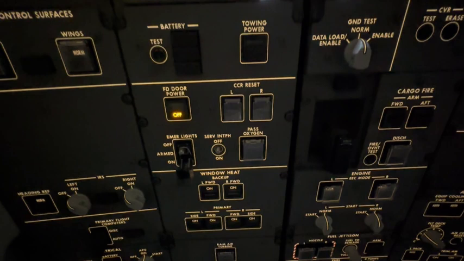Right below the towing power switch, you're going to see the CCR reset. This is commonly known on the 787 technician side as don't touch that button. CCR stands for Common Computing Resource. It's the brains of the operation for the 787 and directly connects to the CCS, the Common Core System. You push those buttons, you are going to kill the brains of that airplane. It's only meant as a last resort to reset the computer system. That's why it's a guarded switch. Same concept goes for the switch right below it.